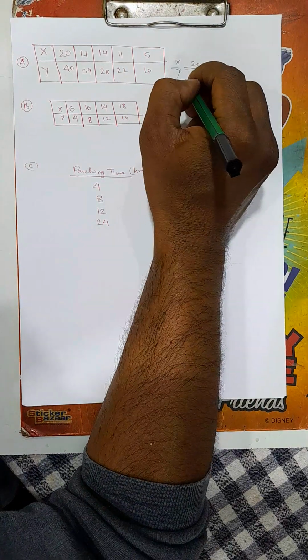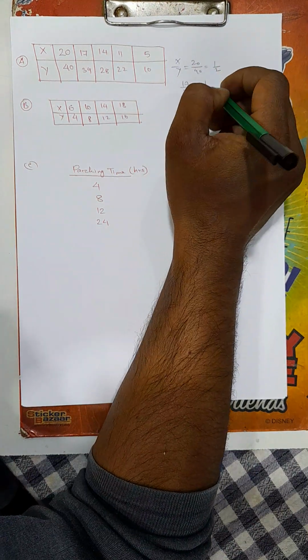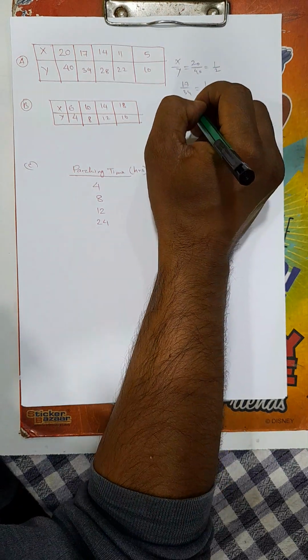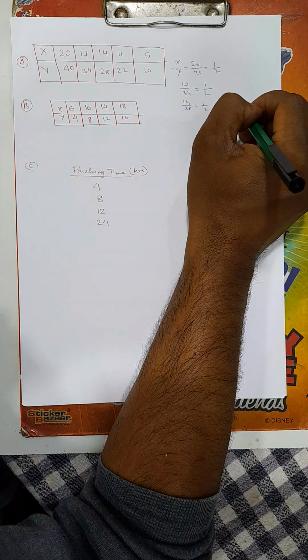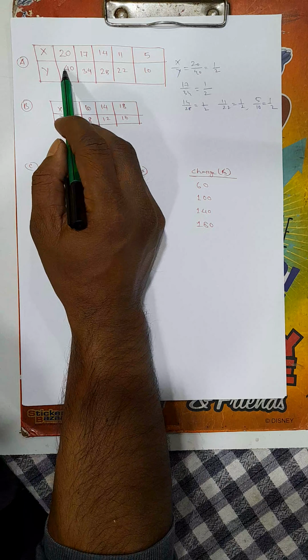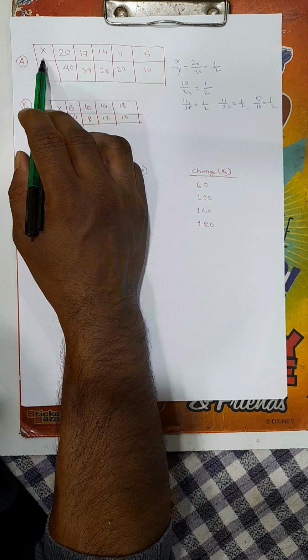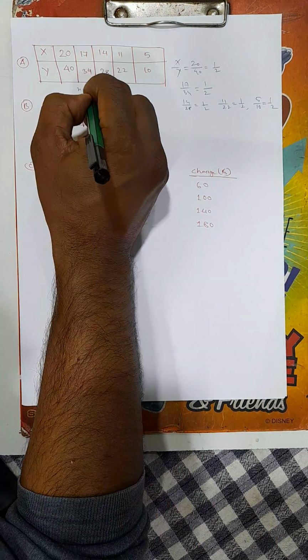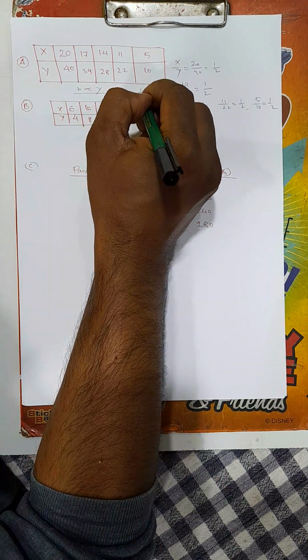Again 17 by 34, 17 ones are 17, 17 twos are 34, it is half. 14 by 28 is half. 11 by 22, half. 5 by 10 is also half. That means in this table, x and y are related in such a way that x by y is constant, 1 by 2. So here x is directly proportional to y. x by y equals 1 by 2. This is the value of k, the constant.